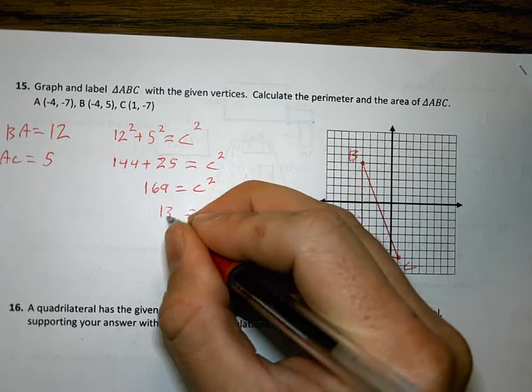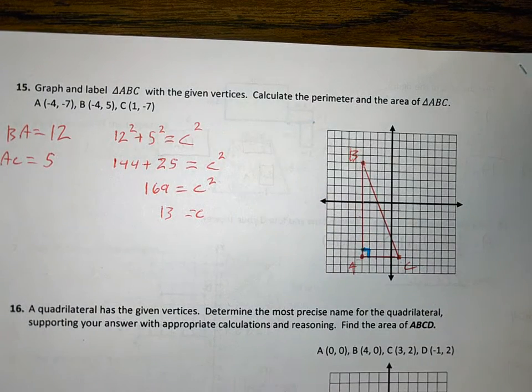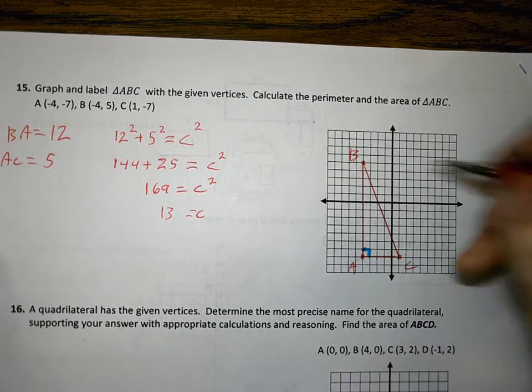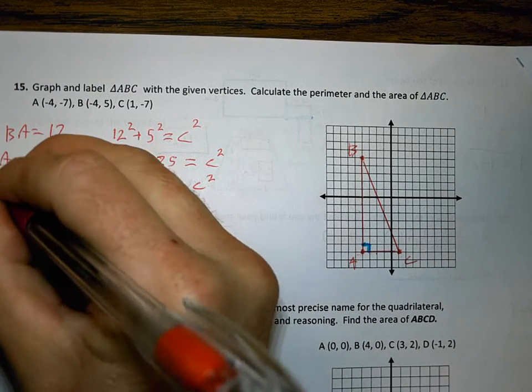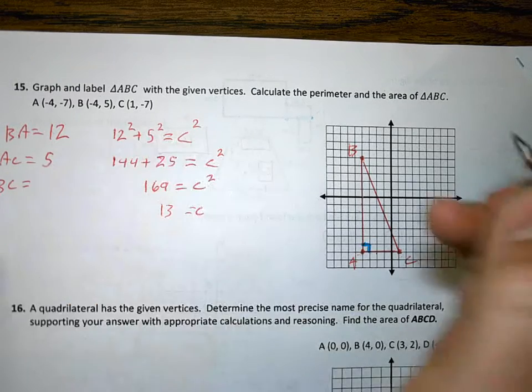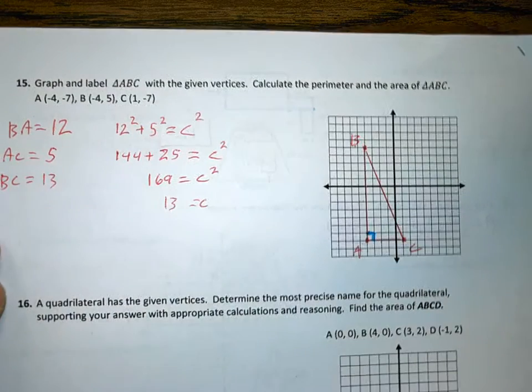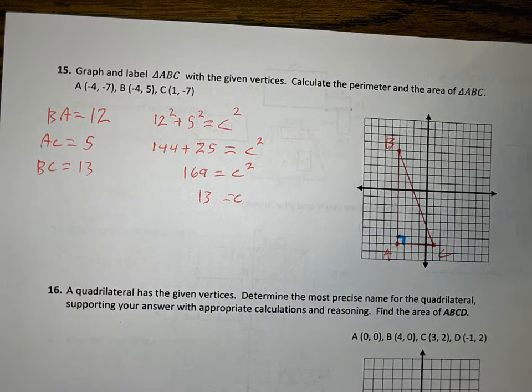So again, positive and negative 13, but we're dealing with distances and length, so we're only going to take the principal square root, which is the positive number. So the length of BC is 5. I just said 5, I don't know why. 13.